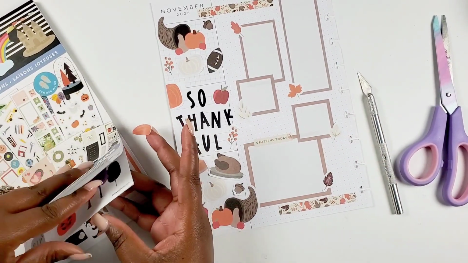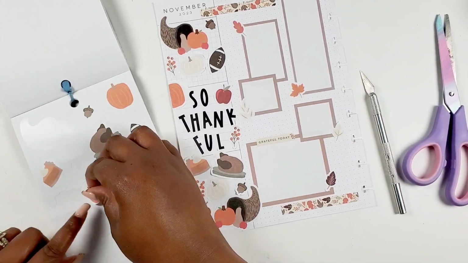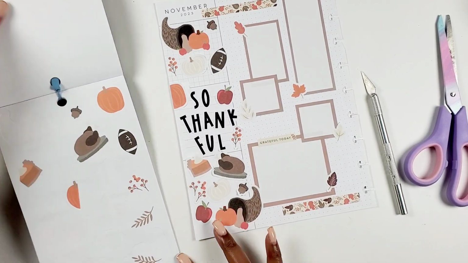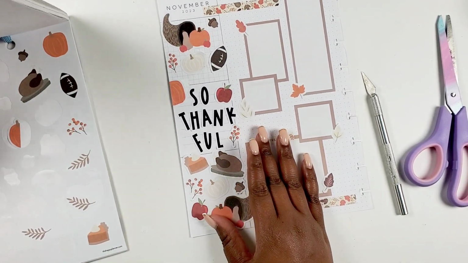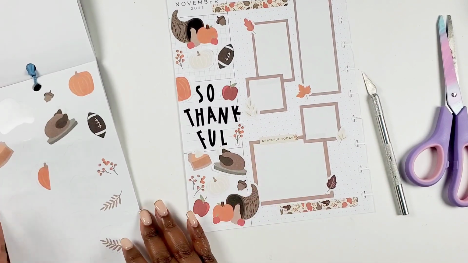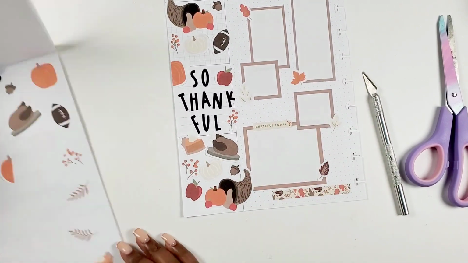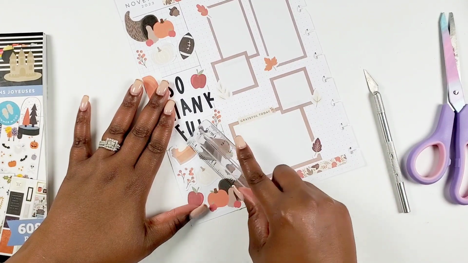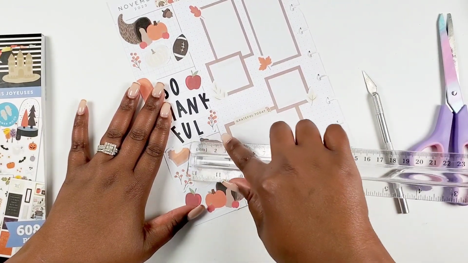Now that we have that, let me put this little pumpkin back. And y'all, I actually have a few more pieces left. I don't know how I'll use them, but I have them. And that football and the turkey, I'm pretty sure I can use somewhere.